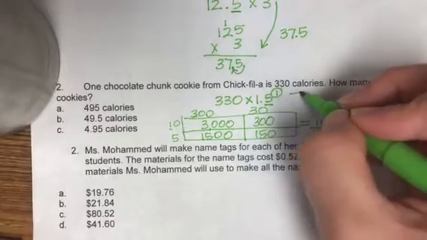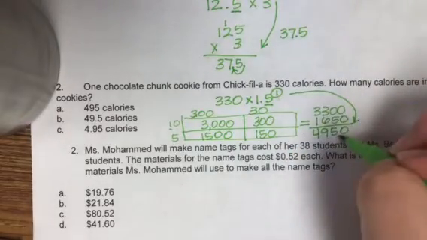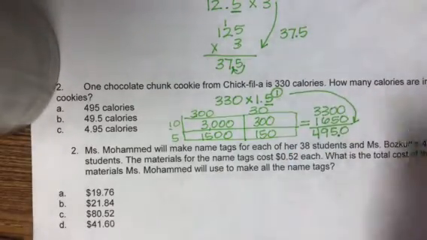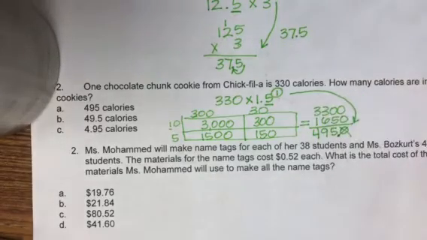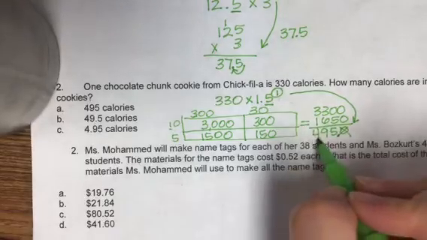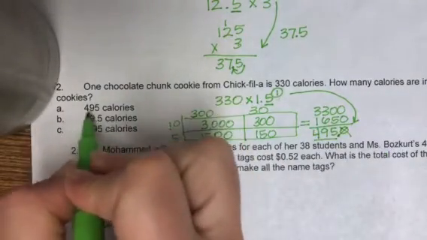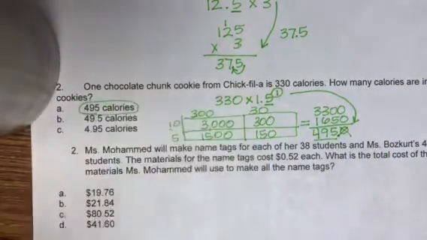4,950. And when I add that decimal back into my answer, it's just in front of the 0. So the 0 drops off, because remember, you don't need a 0 behind a decimal. And it is simply the whole number, 495 calories. Okay?